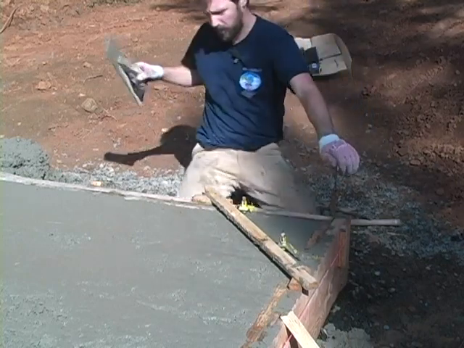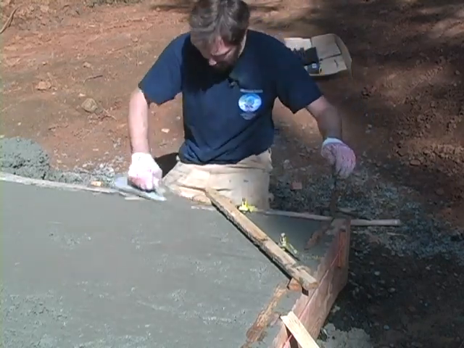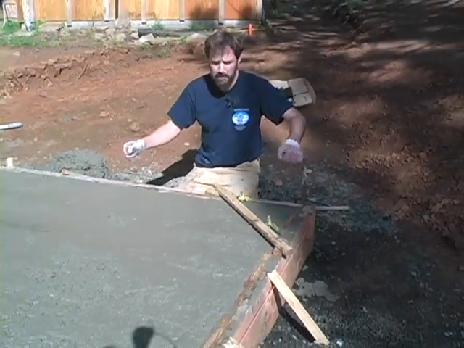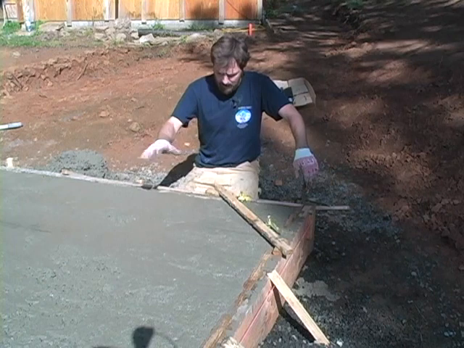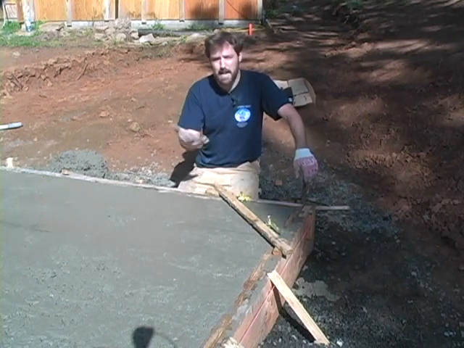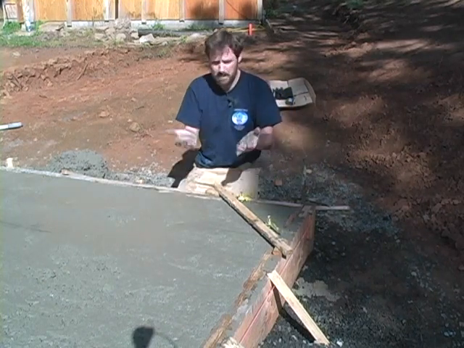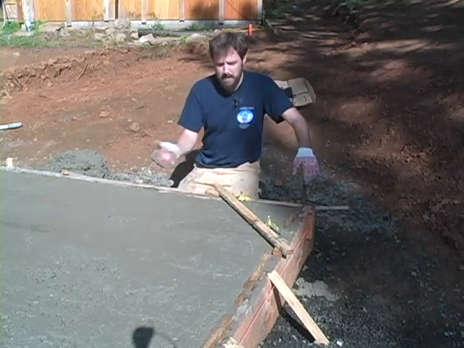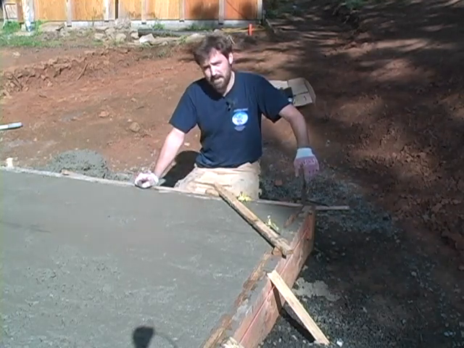Okay, now you don't have to do a thoroughly impressive job here. All you need to do is get it basically knocked down. We're going to come back in now with either a jitterbug or a roller bug tamper and tamp it down. Now that takes some of the larger aggregate and kind of sinks it down in, and it brings the cream up to the top. So it not only compacts it, but it also brings out a more workable material to the surface.